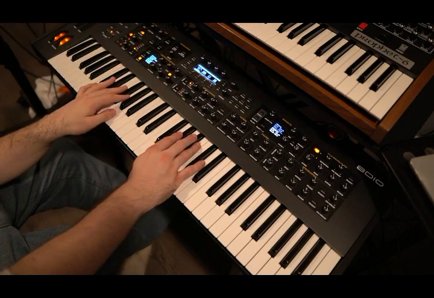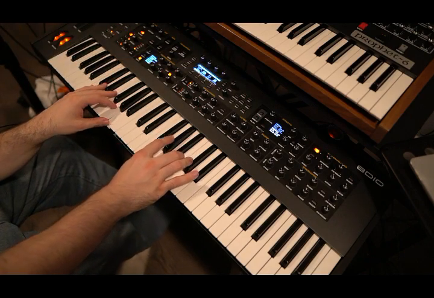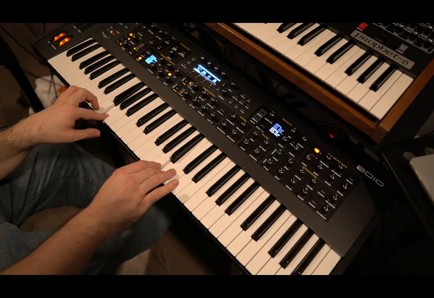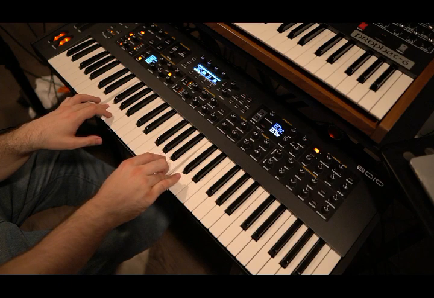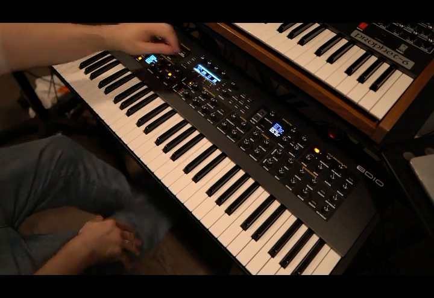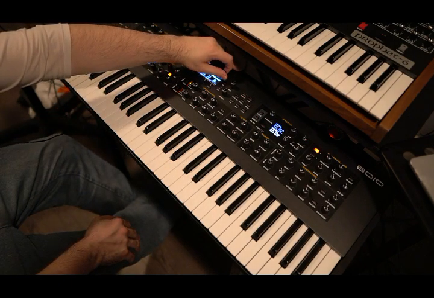Sort of has a mellotron effect. Like a really, really beat up mellotron effect.